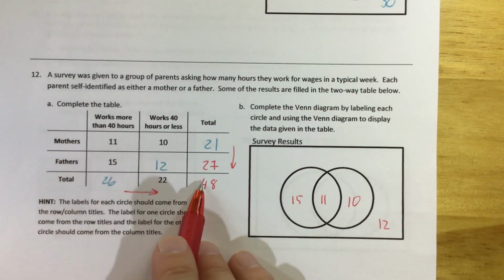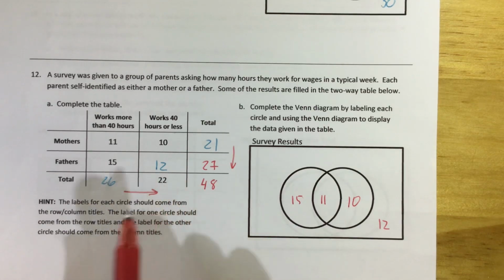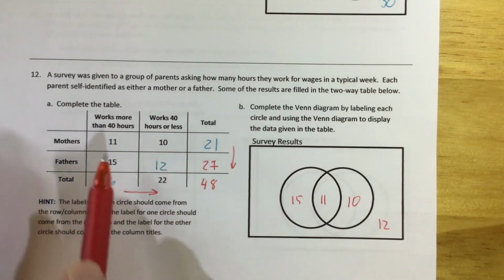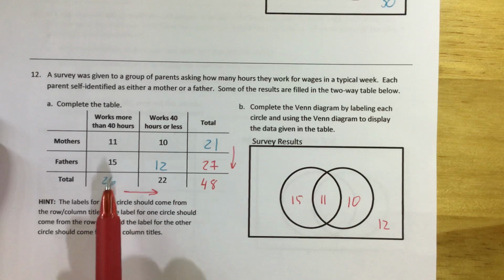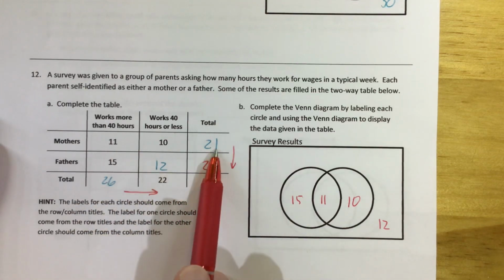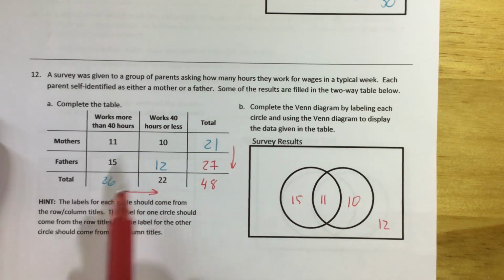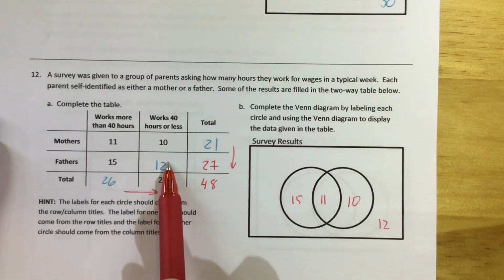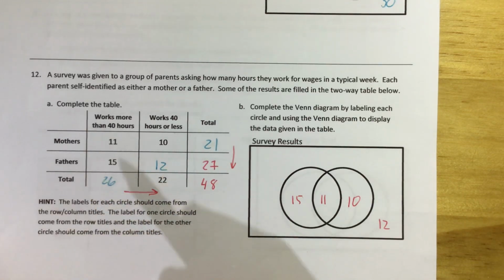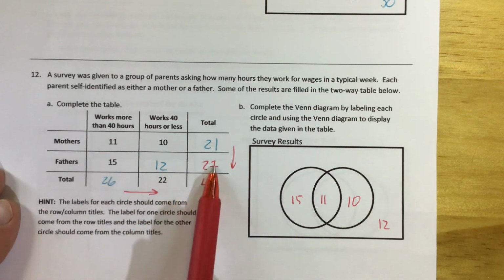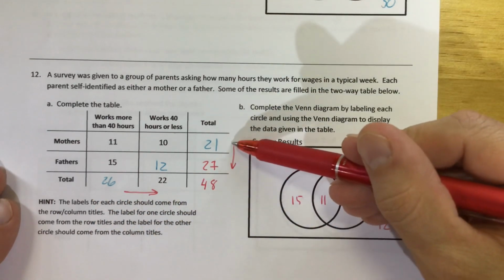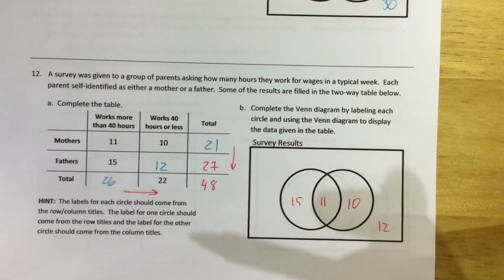Okay, so first we have in this one a table that's mostly complete. Again, the blue is the stuff I could do initially. I can add these two to get 21. I can add these to get 26. I can subtract to get the 12. I can gather all those numbers. Once I have those, I can add across to get the 27. I can add across to get the 48. And I can verify adding this direction to get the 48.